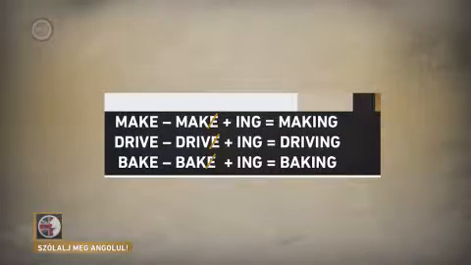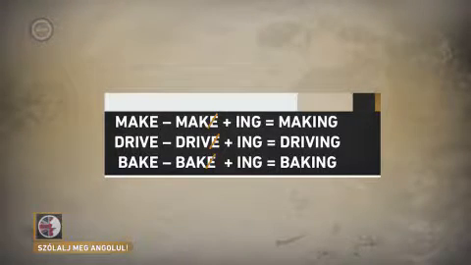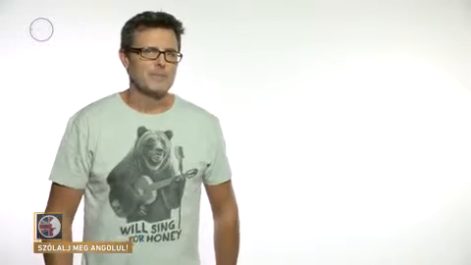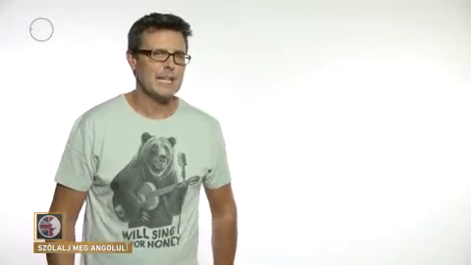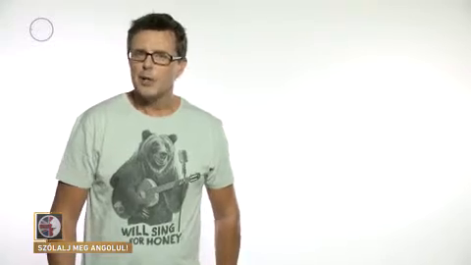It's not making, it's making. It's not driving, it's driving. And it's not baking, it's baking. Okay, so we know the first area where we have to be careful. If the verb ends in E, we remove the E before adding ing.